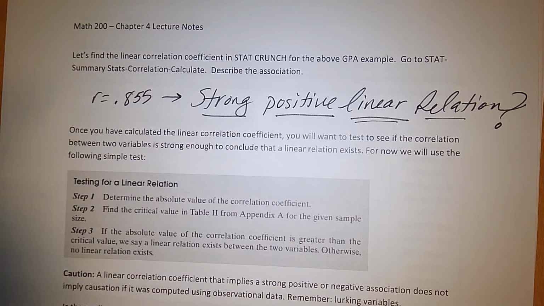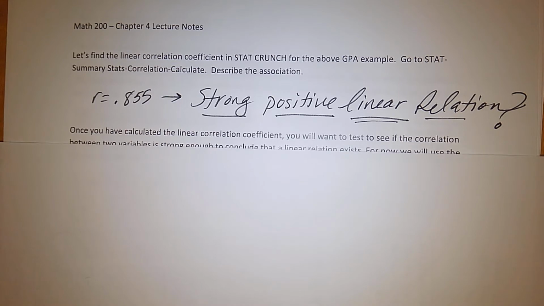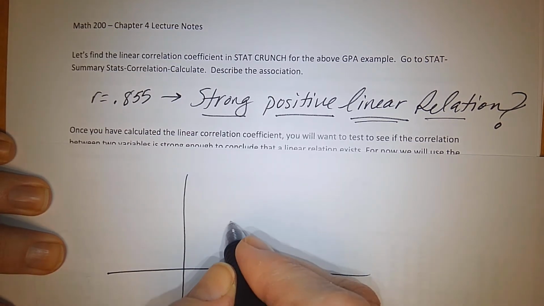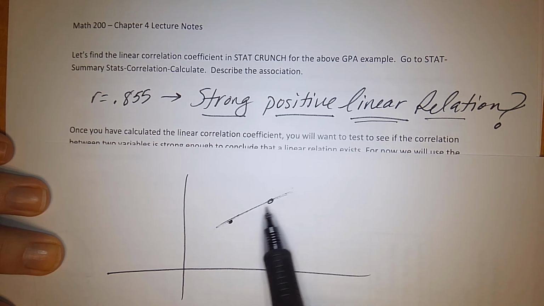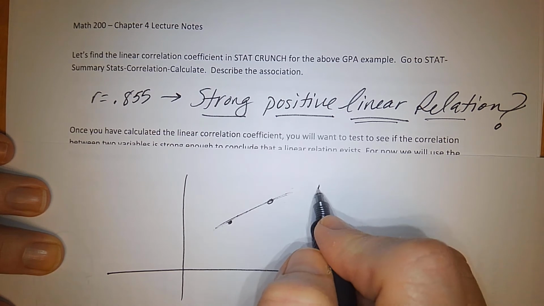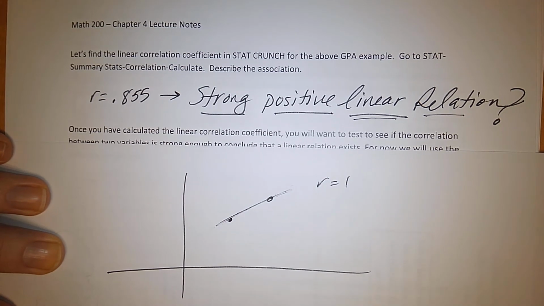For example, if I only surveyed 2 people, it's going to look like a perfect relation, because the only way to connect 2 dots is one straight line. So it gives the illusion of a perfect relationship.